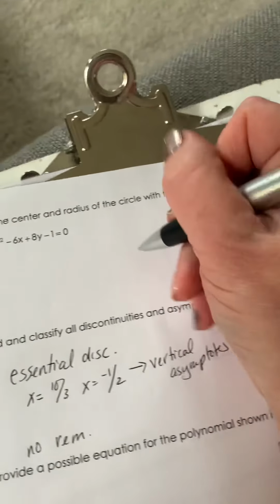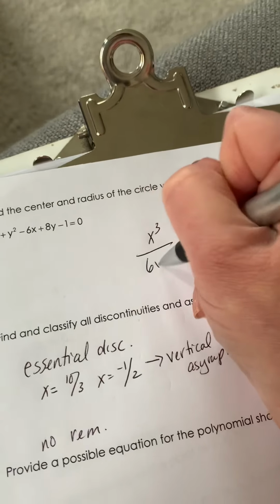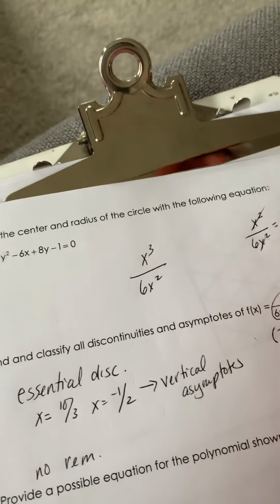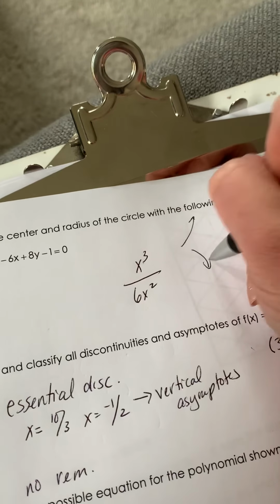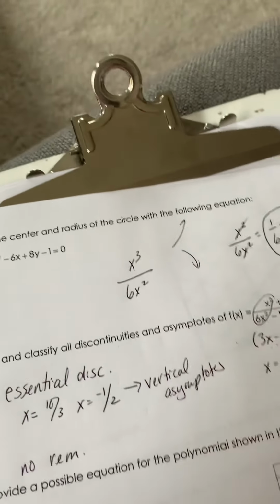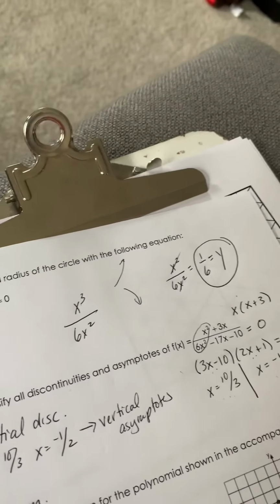If it looked like this, I would say there's no horizontal asymptote. That's top heavy. When it's top heavy, it's going to go up like that, down like that, one or the other, in both directions. That's my kid coughing.